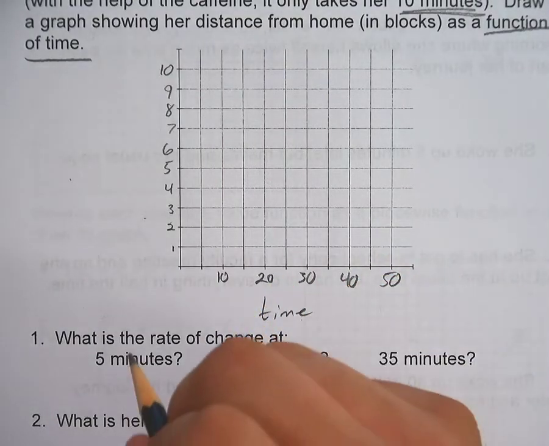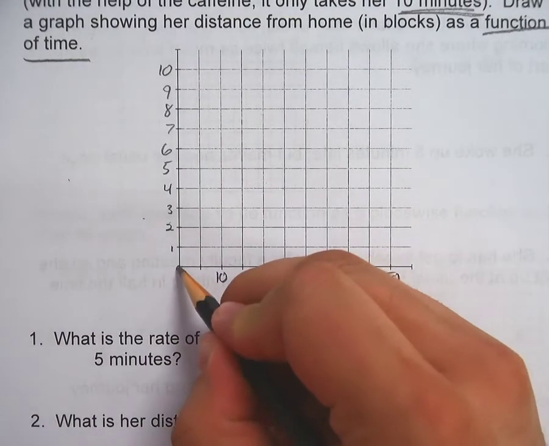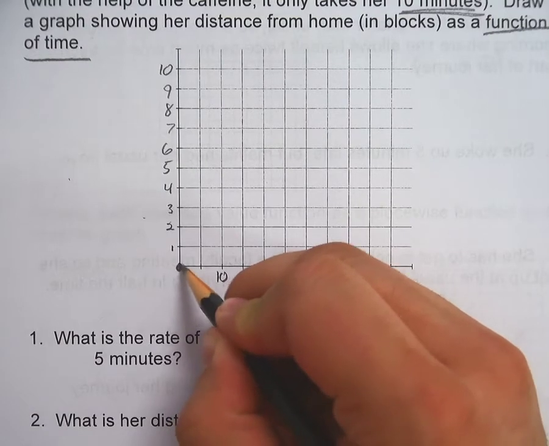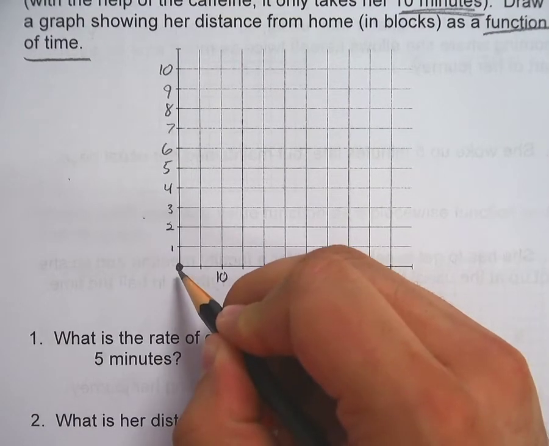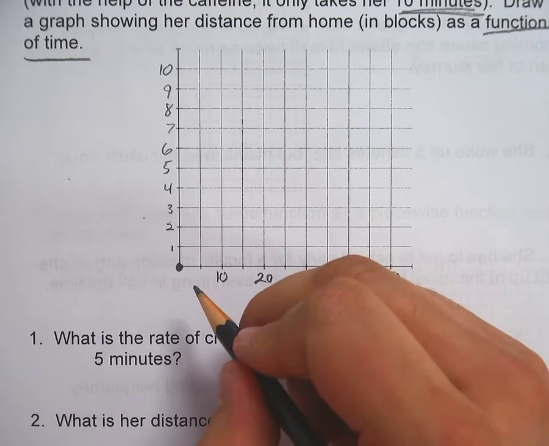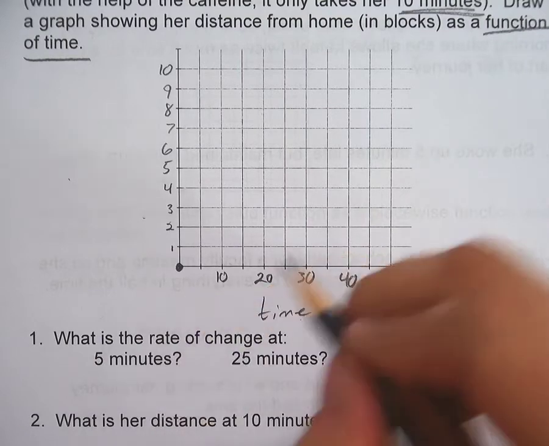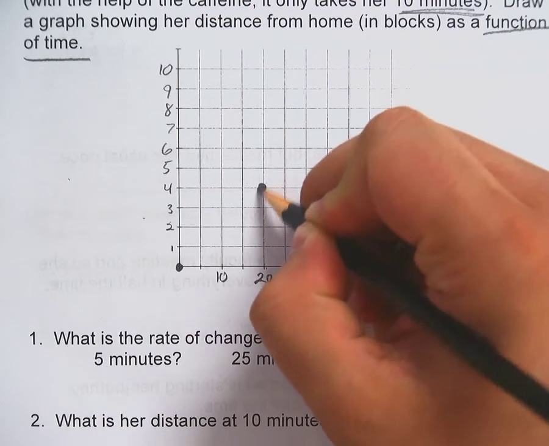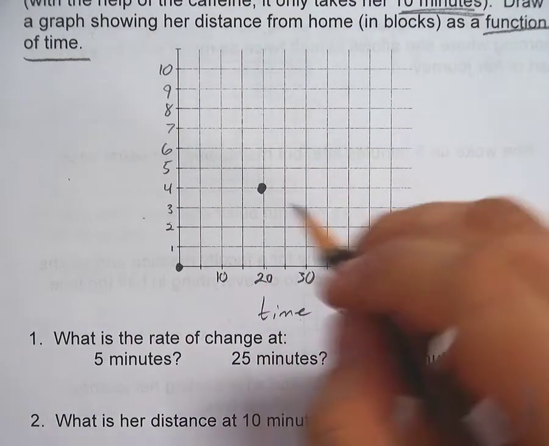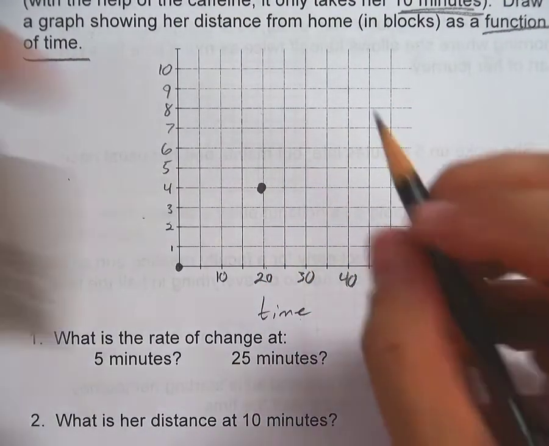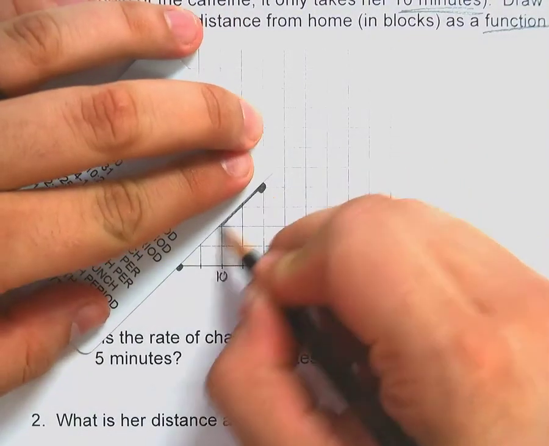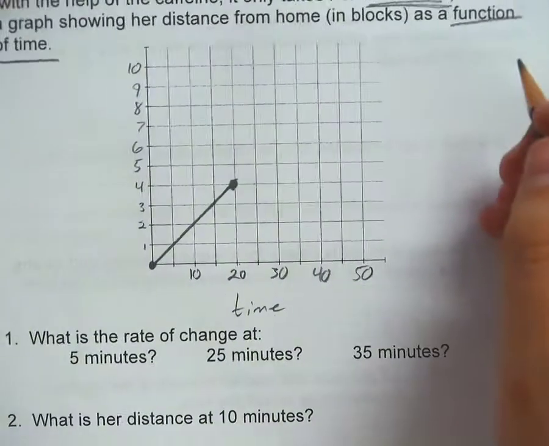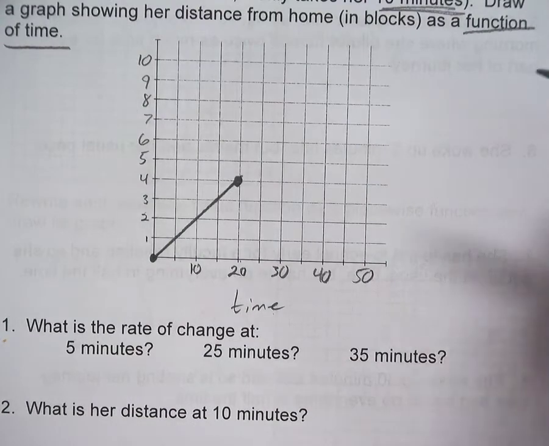Now I'm going to come over here and I'm going to graph. She starts at home. Says she leaves her house, 0 minutes, 0 blocks, and 4 blocks. She walks 4 blocks in 20 minutes. So 20 minutes, 4 blocks. Not that impressive, right? She sits down and she drinks.